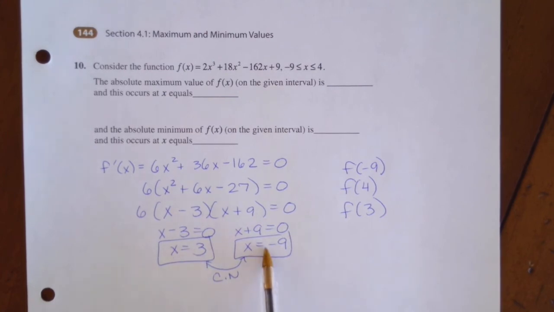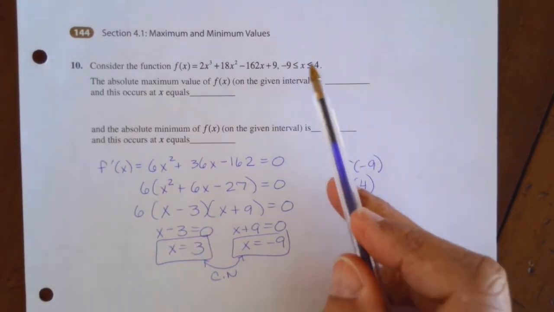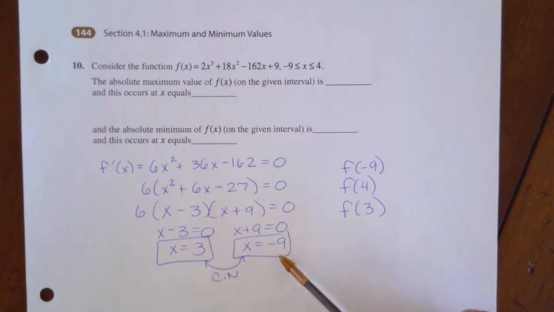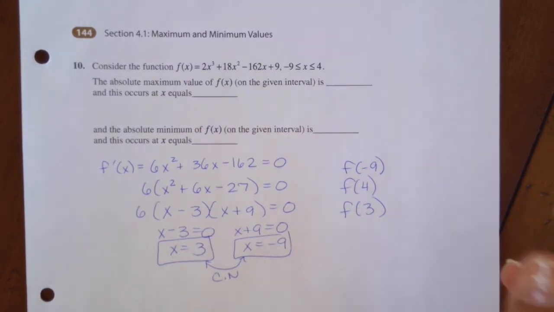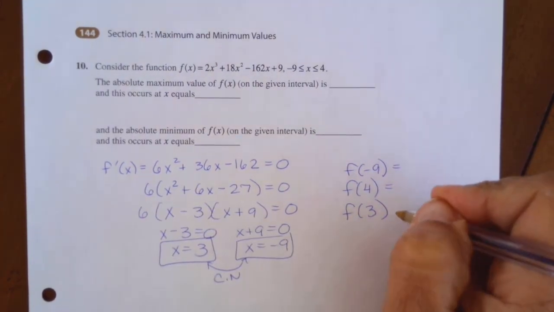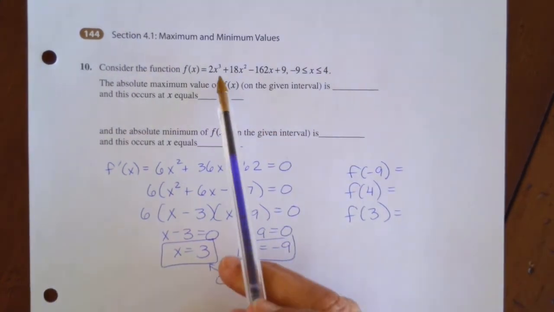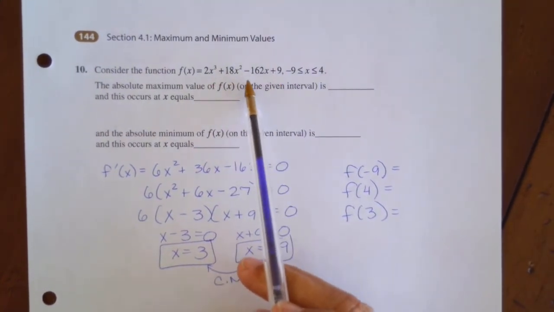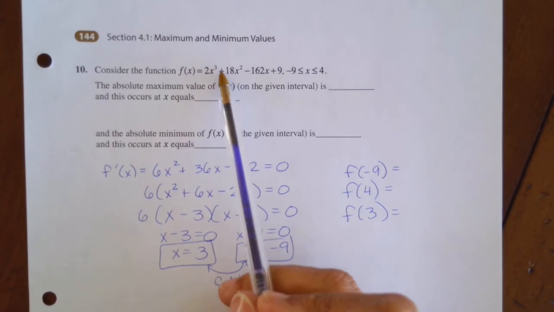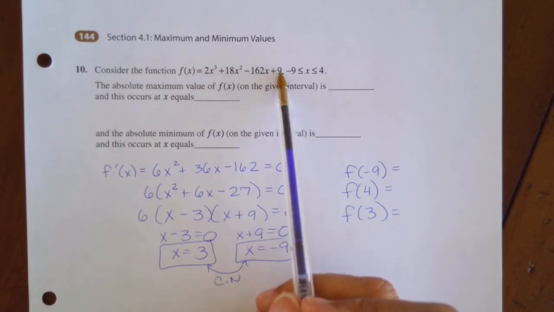So I need to find the y values for these two, y values for those two. So it happened that I had negative 9 twice. So I only have to find the y value once. Where are you putting these numbers? You're putting them back into the original function, right? So we're going to plug in negative 9 into here, okay?